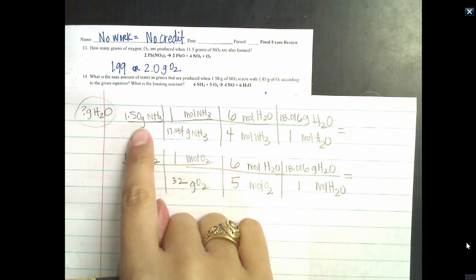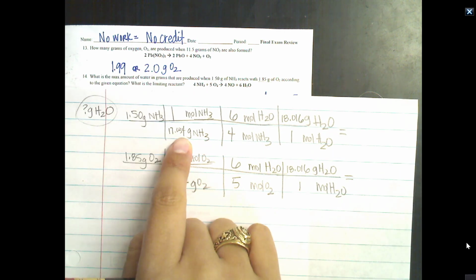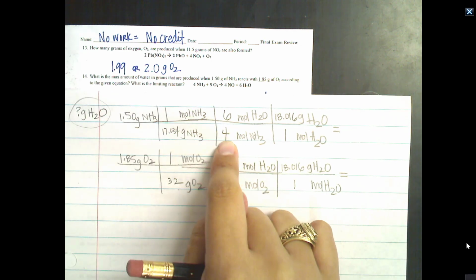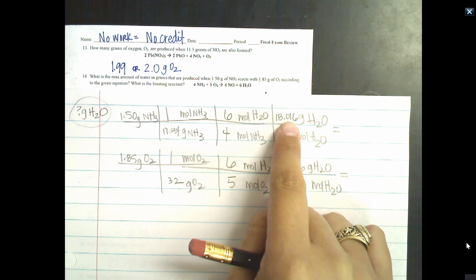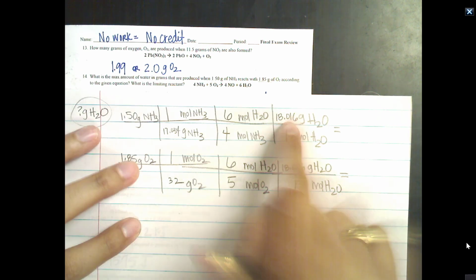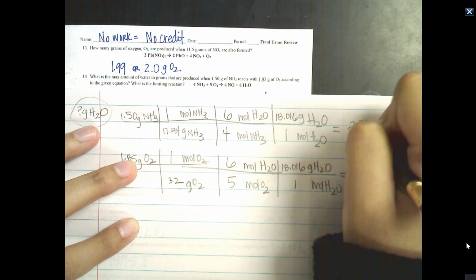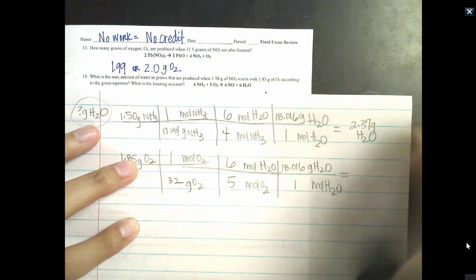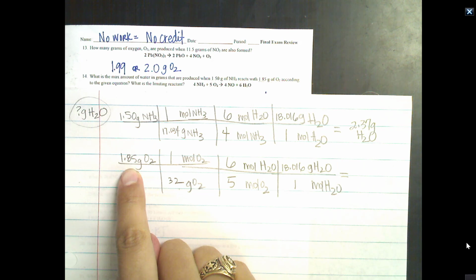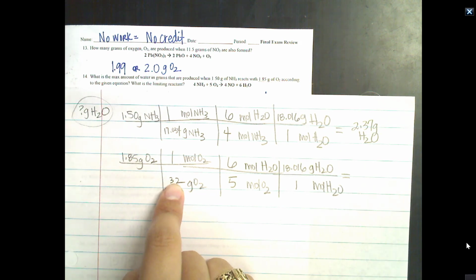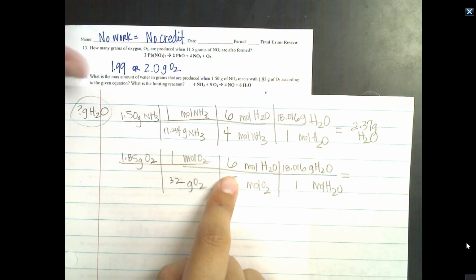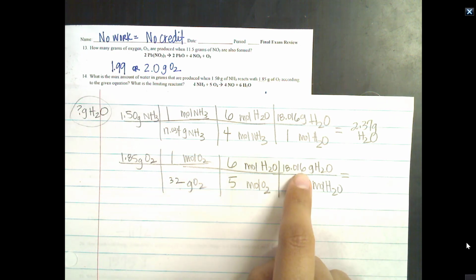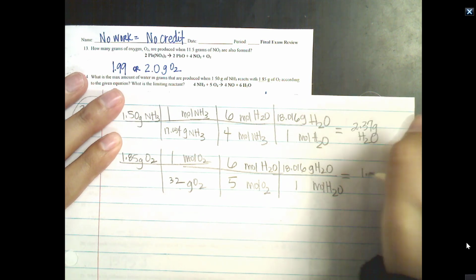I do all this math, divided by 17.034 times 6, divided by 4, times 18.016, gives me 2.37 grams H2O. And then the second one, 1.85, divided by 32, times 6, divided by 5, times 18.016, gives me 1.24, or 1.25 if I round.